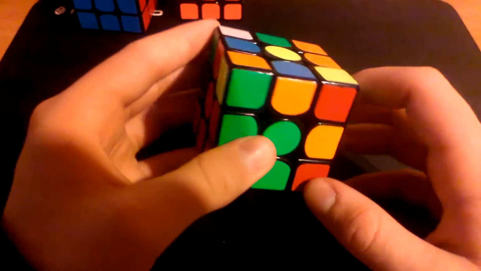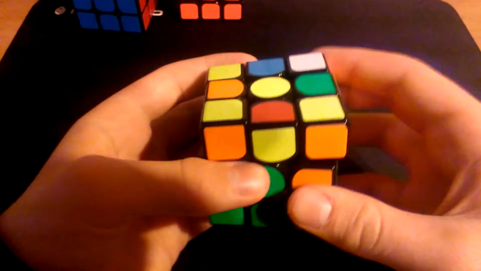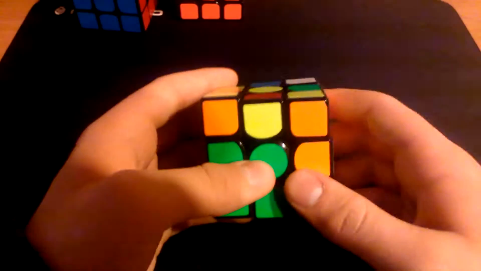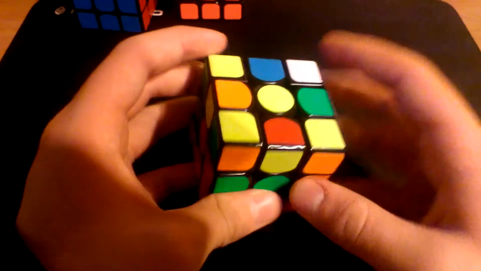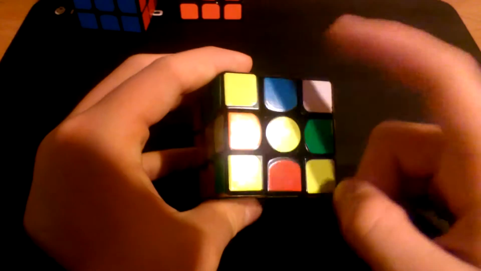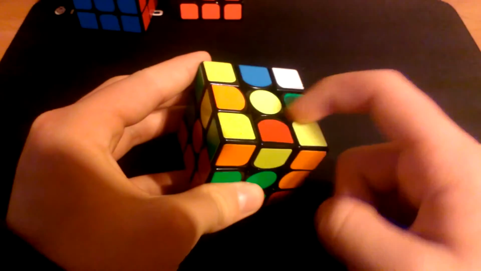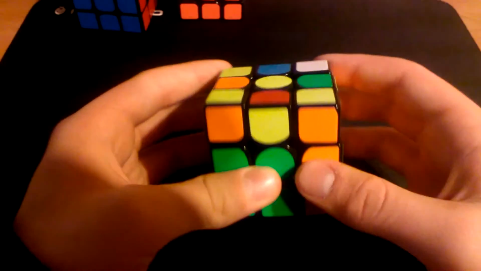yeah, I would have to talk a bit more. So there are some algs that orient edges, so I would not have to think about insertions. Right now I can see that this edge is oriented, but here are edges that are not oriented. So I would like to orient those if it's possible.